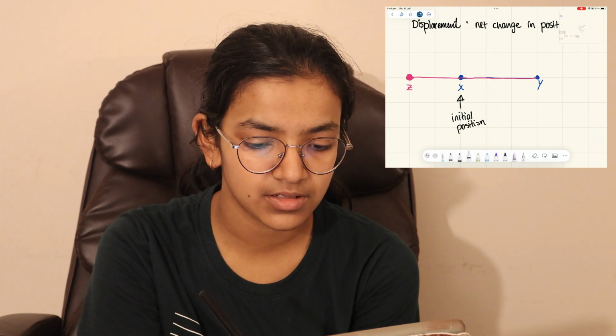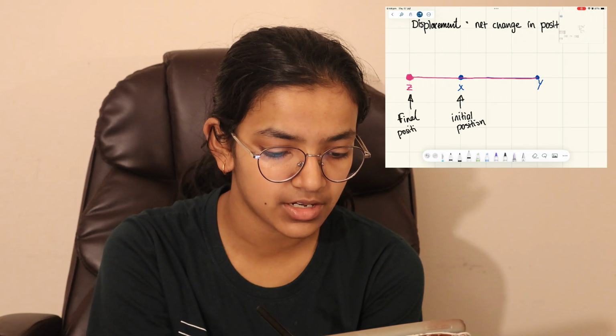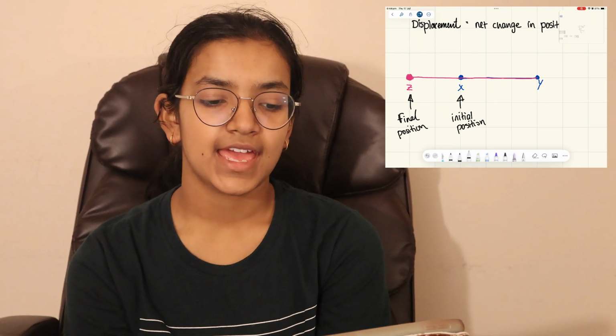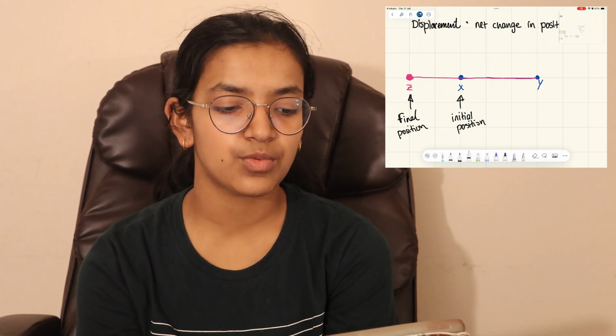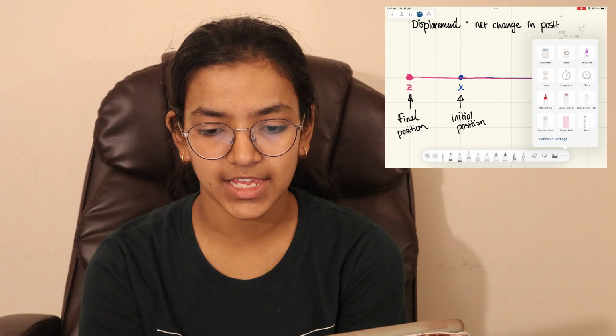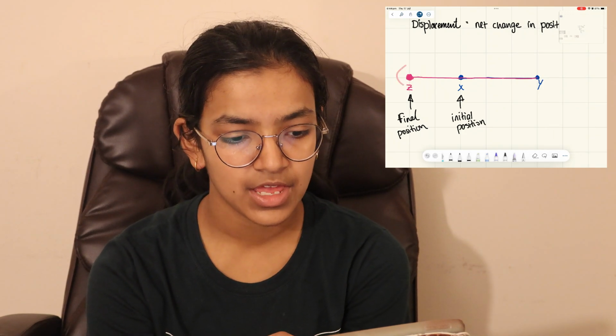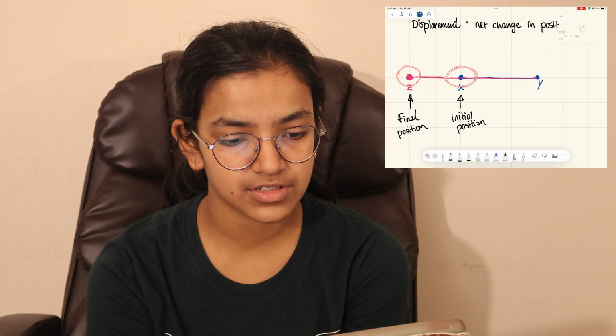Right, my initial position is here, at point X. This is my initial position, and Z is my final position. Okay, so what is my final position with respect to my initial position? So essentially, this is my final position right here. Okay, what is this in relation to this?